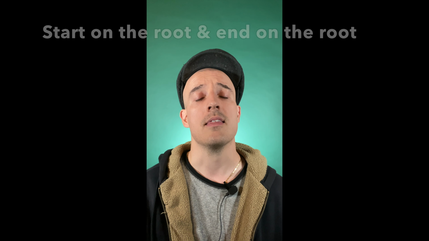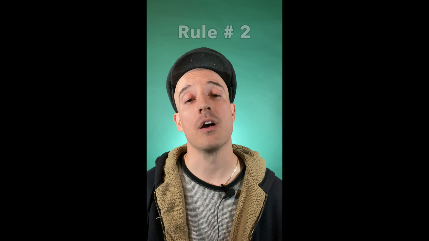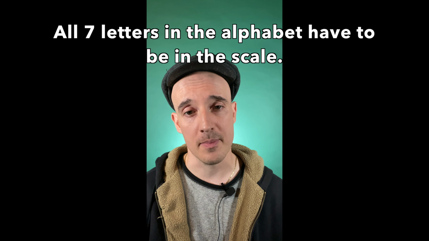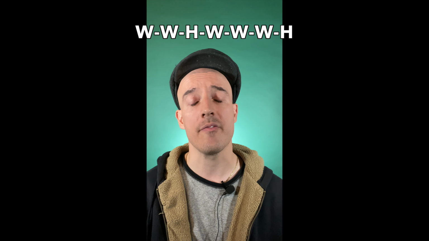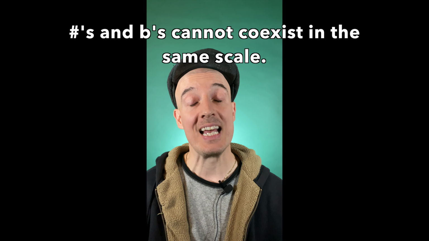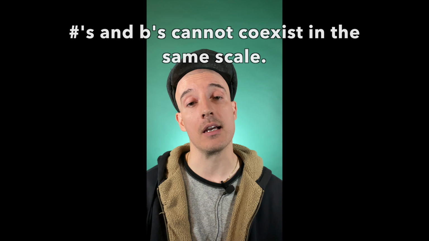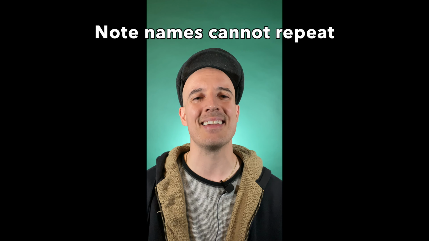Rule number 1, the scale has to start on the root and end on the root. Rule number 2, all 7 letters of the musical alphabet have to be represented in the major scale, whether or not they are sharp or flat. Rule number 3, whole, whole, half, whole, whole, whole, half. Rule number 4, sharps and flats cannot coexist in the same scale. And finally, rule number 5, note names cannot repeat in the scale.